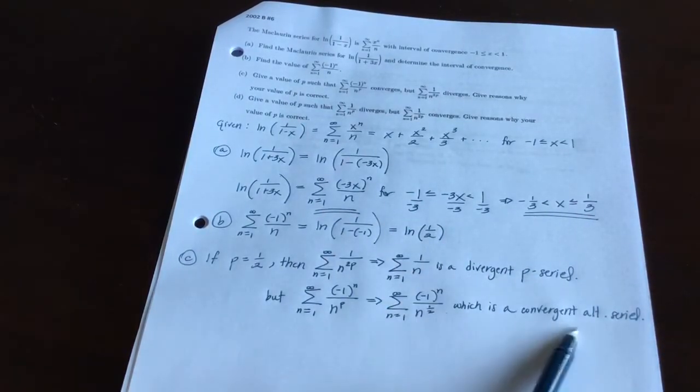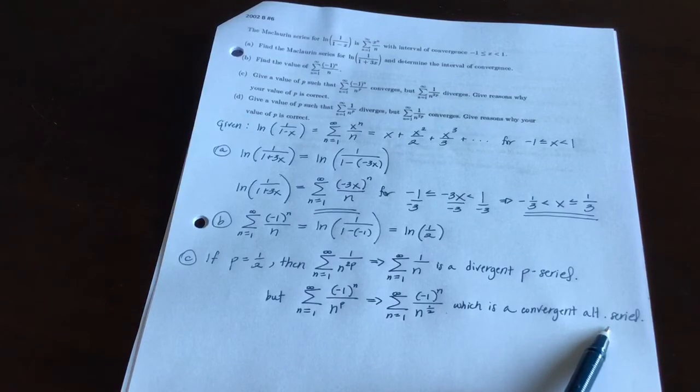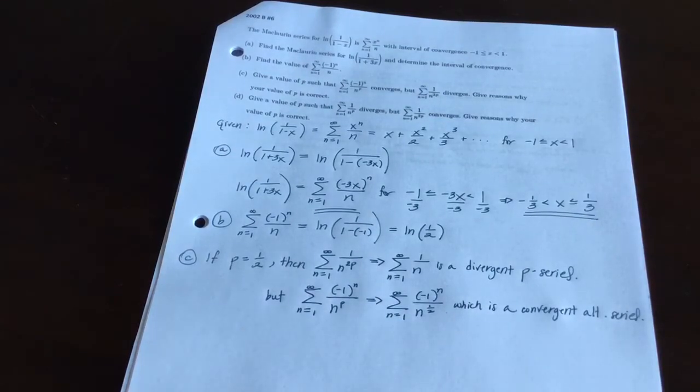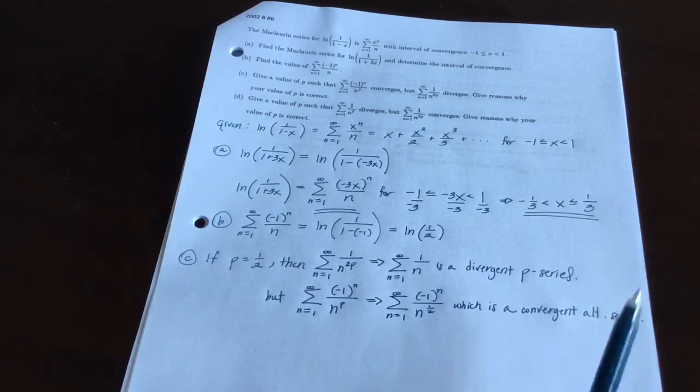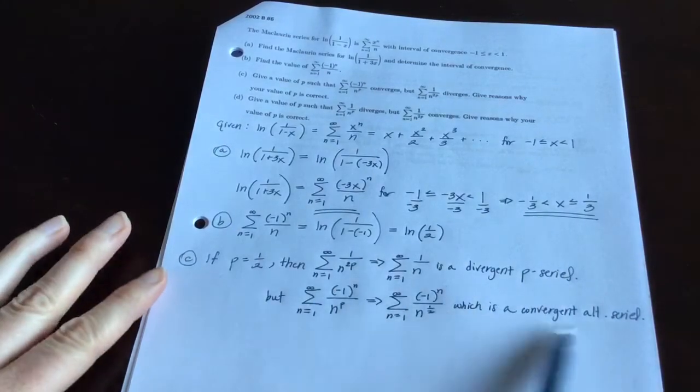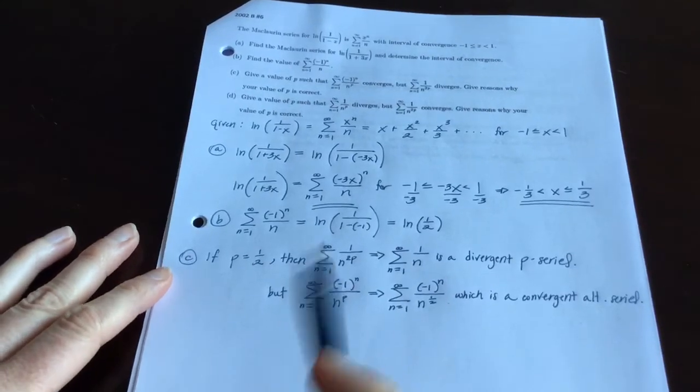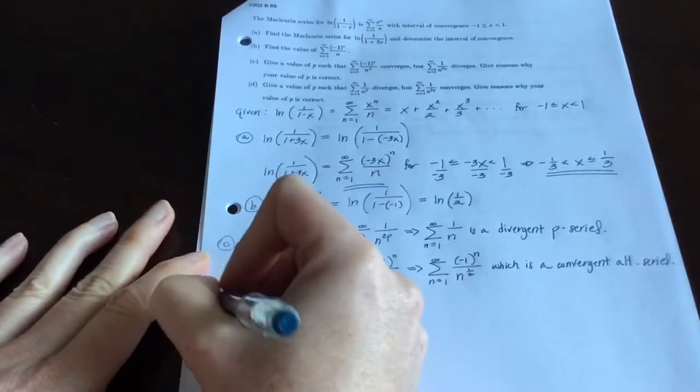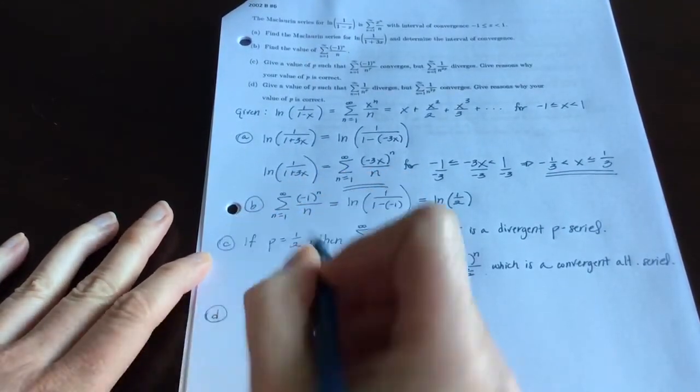And that's all it takes. You don't have to go through the details of showing that the non-alternating part, which was 1 over square root of n, goes to 0, decreases in value, and is always positive. That's something that you should check in your head, however, before you make the claim like this. But this is all they're looking for as an explanation. Okay, moving on to part D.